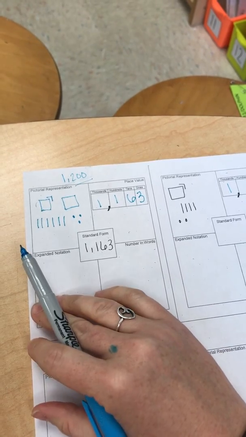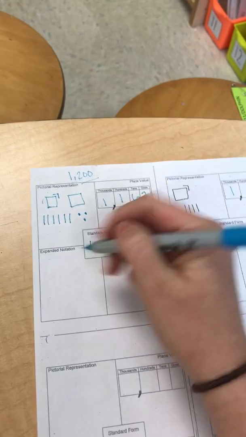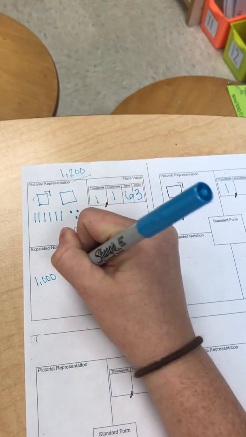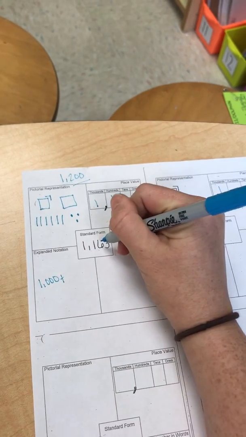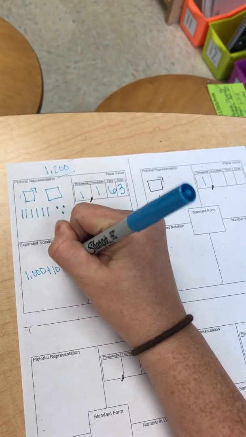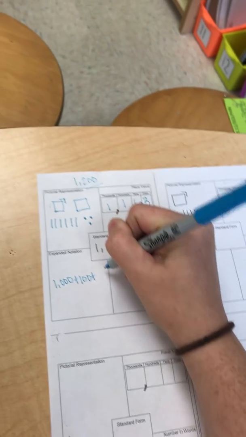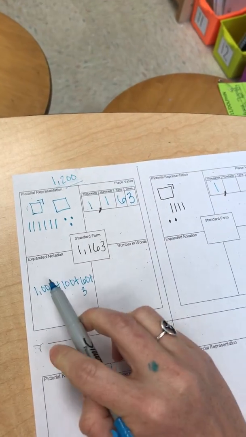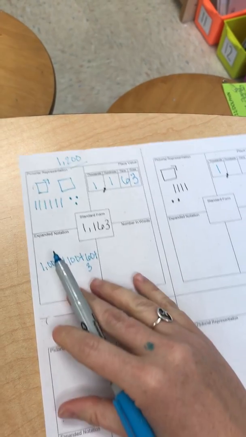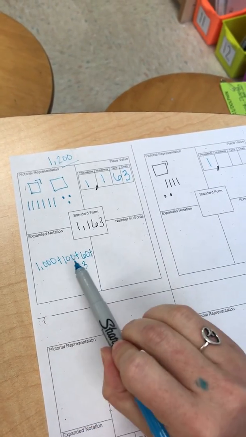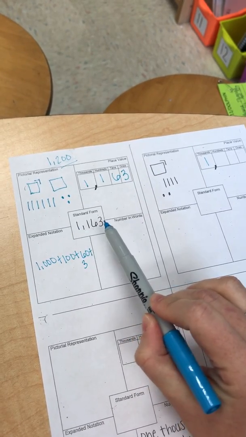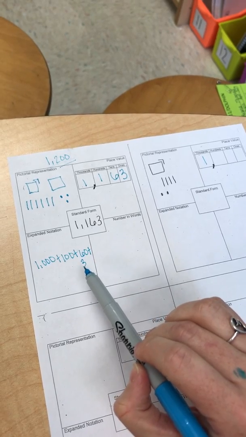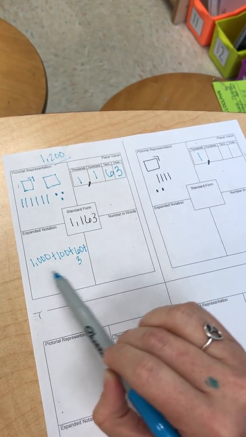Okay, my expanded notation is just me expanding my number and making it bigger. So I start with my thousands. I have 1,000 plus 100 plus 60 plus 3. So I expanded out each section individually, and I have to add them together to make it 1,163. Okay, so I have to write out each one individually.